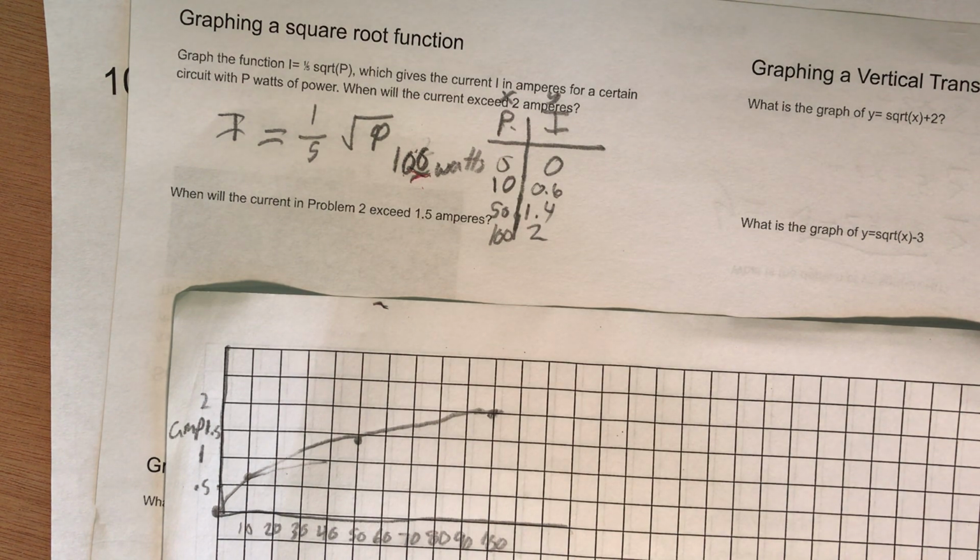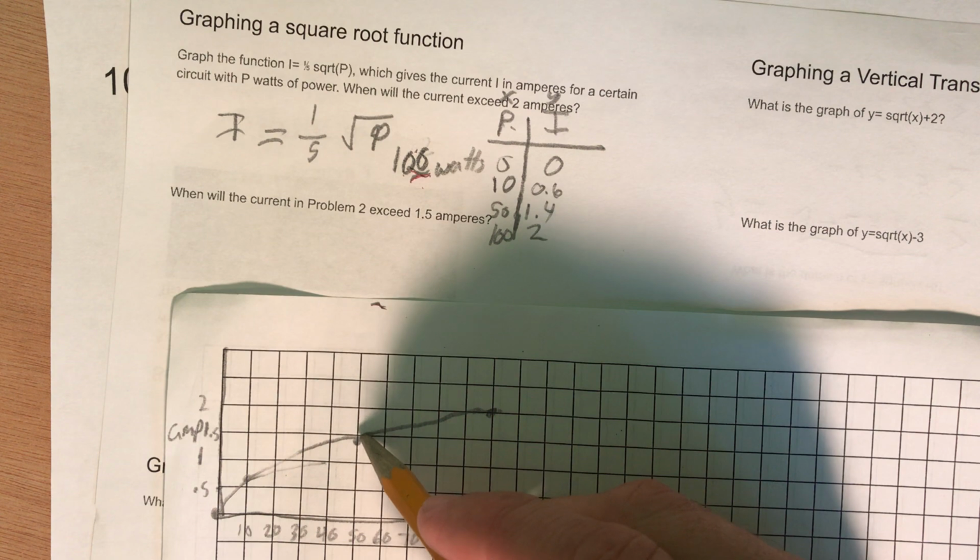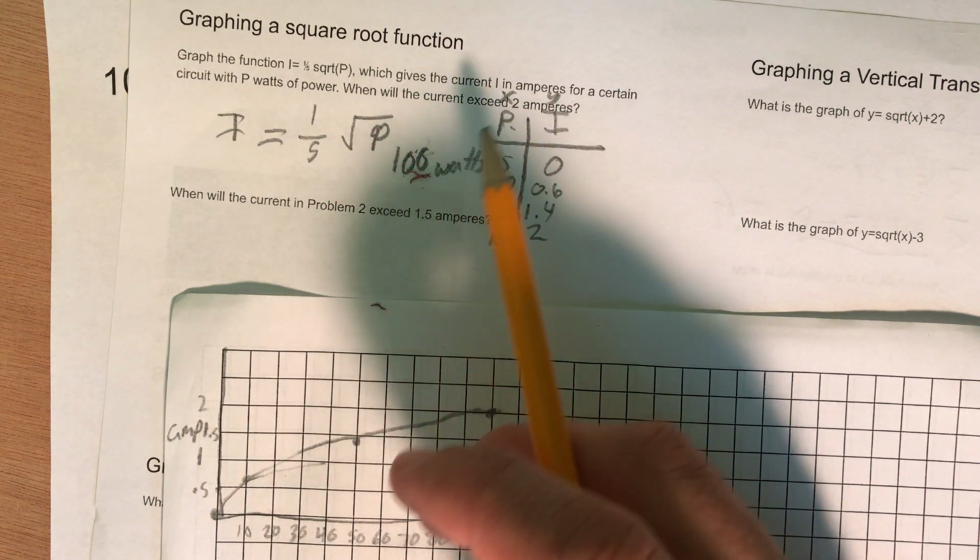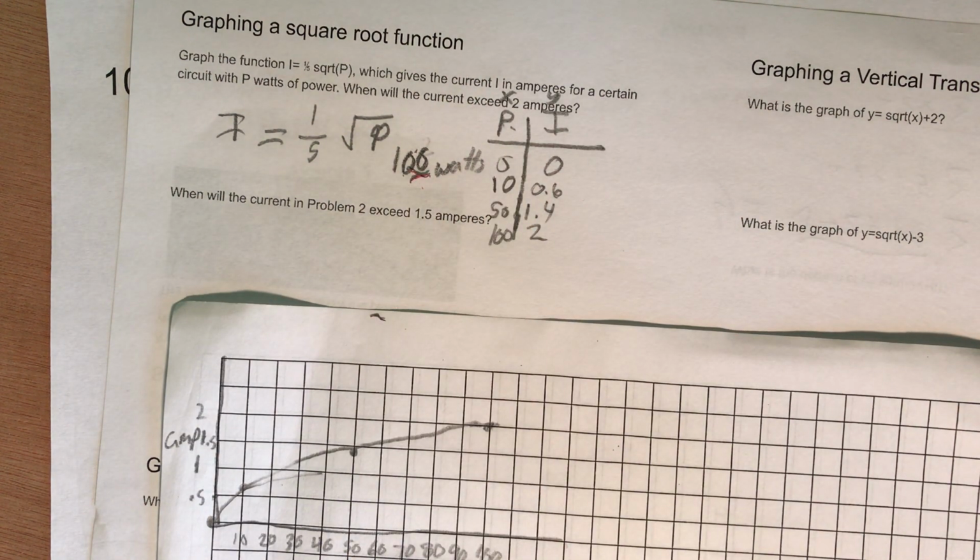Okay. Well, when will it exceed 1.5? Well, I wouldn't say it's going to take much after getting past 50. So if I was going to type this into my calculator, into this formula, I would start probably around 52.